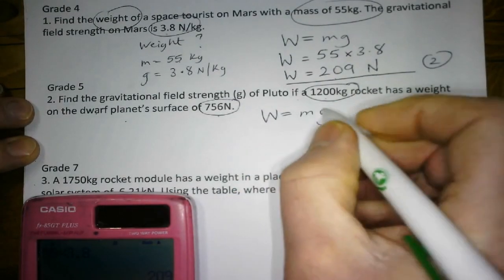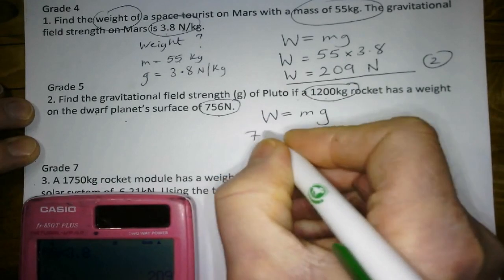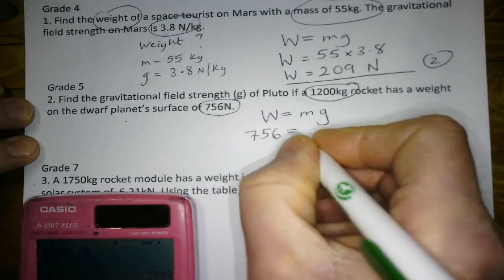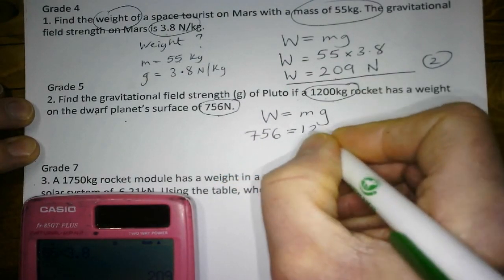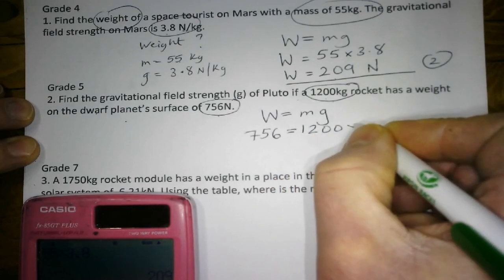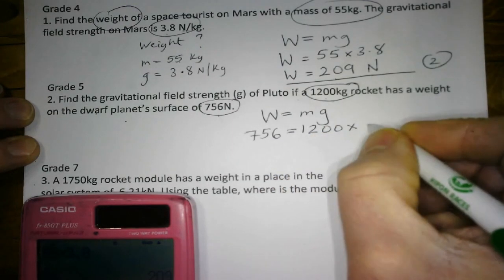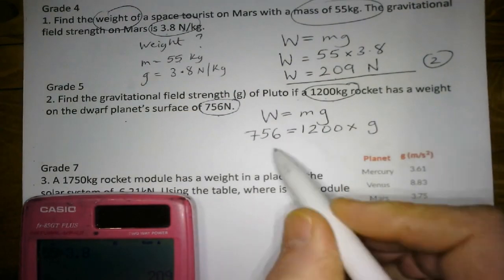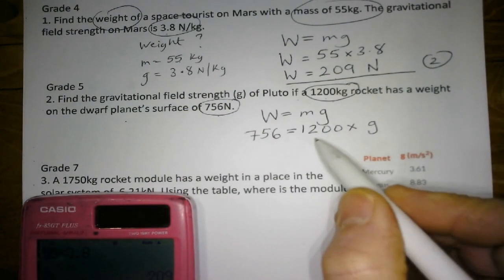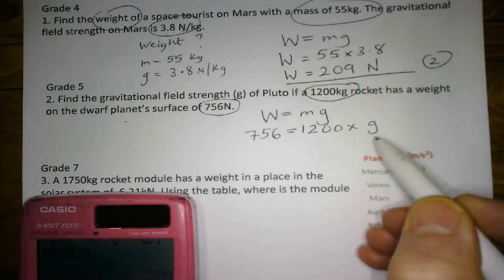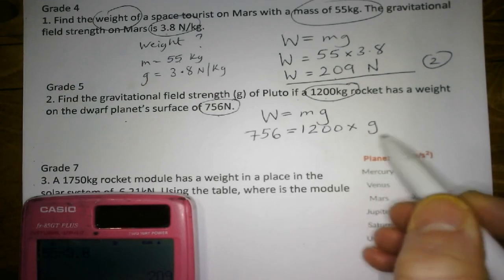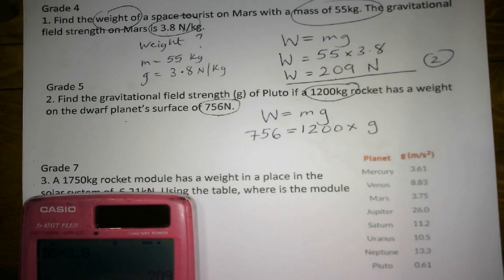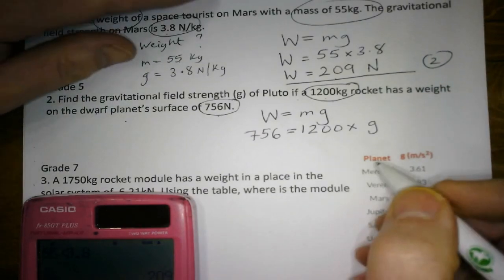So we put those in underneath. So W, that's 756 newtons, equals the mass, 1,200, times G. And that's what we're trying to find. We're trying to find the gravitational field strength. So 756 equals 1,200 times G. What we want to do now is to get G on its own, so then we'll know the answer, because we'll get G equals whatever the answer is.